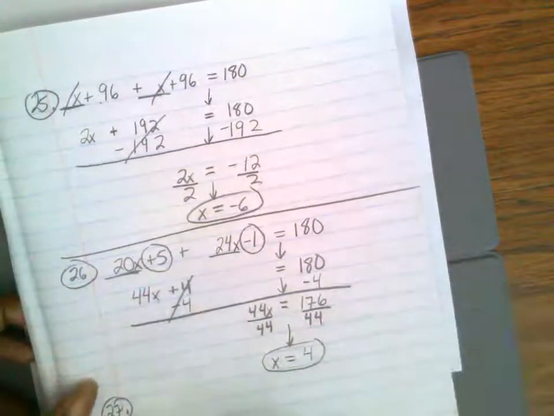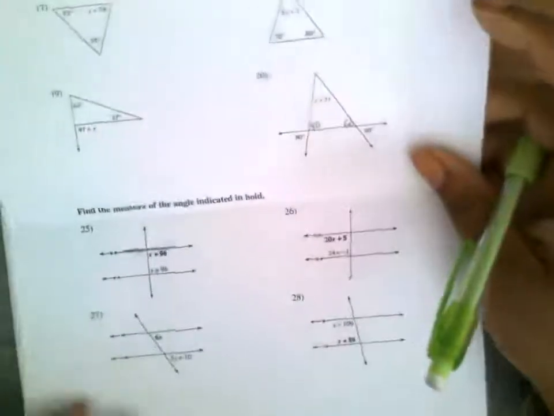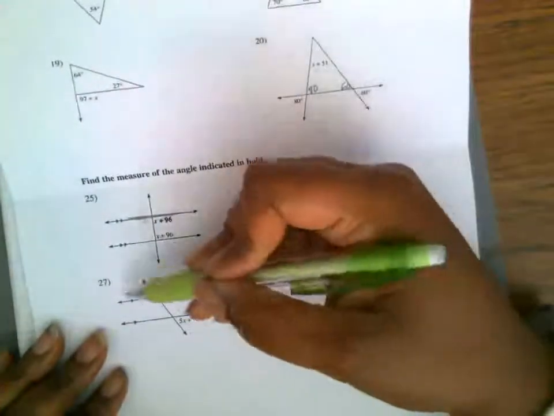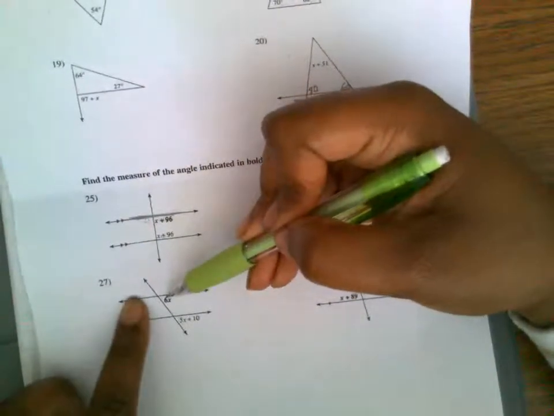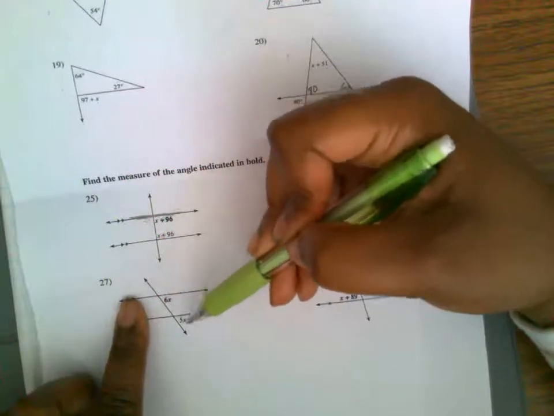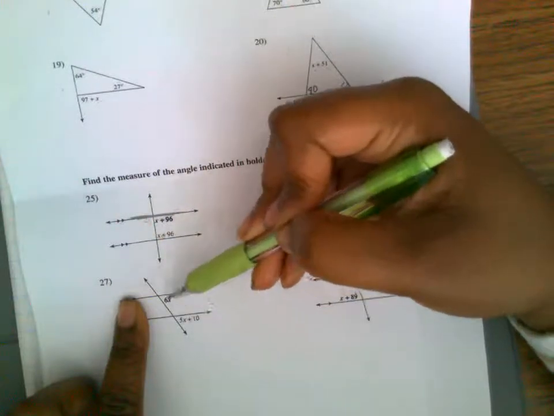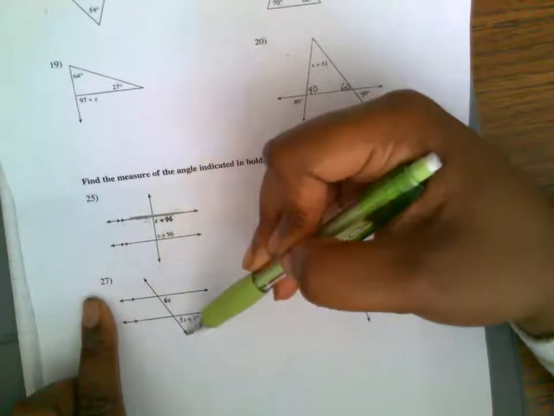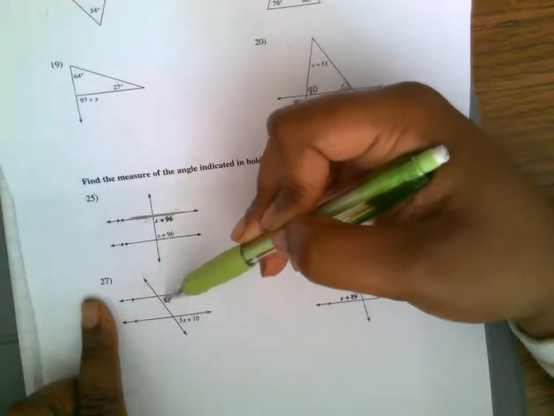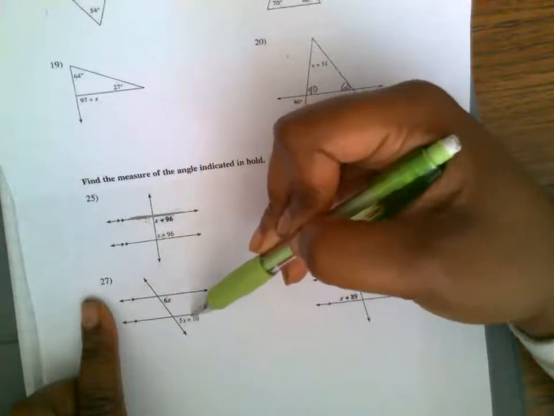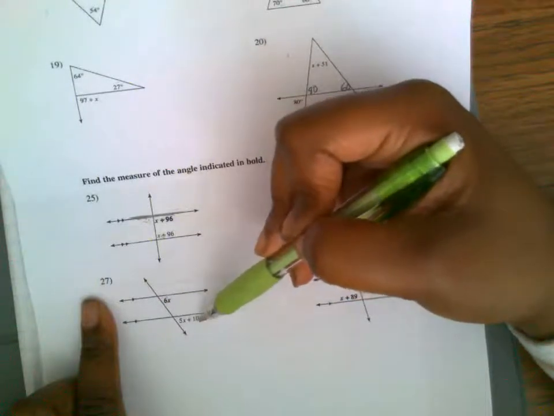Okay. Let's look at the picture for 27. Slide my little computer out the way. 27 looks like this. With 27, we're looking at these two angles here. They're both in the bottom right corner. That means, since they're in similar positions where you have two parallel lines cut by transversal, they are corresponding angles. Corresponding angles are equal. So that means this expression is equal to this expression. They are equal to each other.